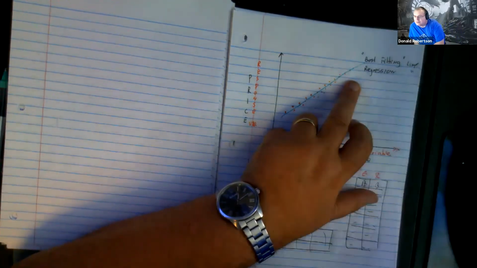So this line is called the best fitting line. It is also called a regression line. I guess I should put the word line at the end of all these. It's called a regression line. Has anybody just heard that term, but didn't know what it was? It's a pretty common term. These two are the same straight line. They're just two names for the same thing.